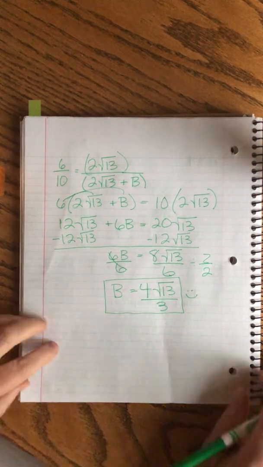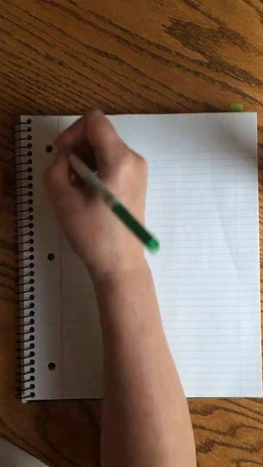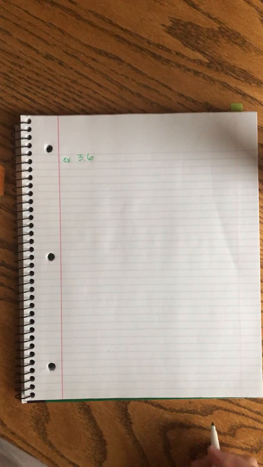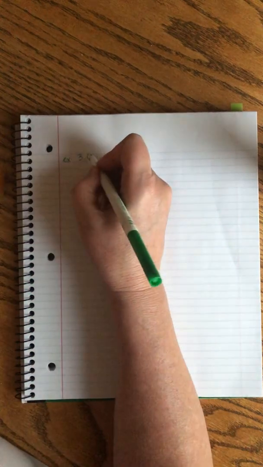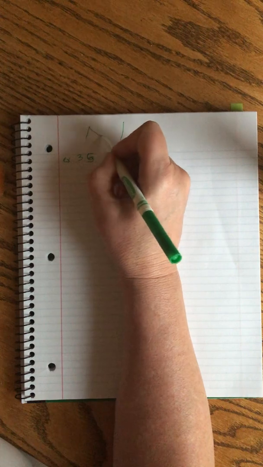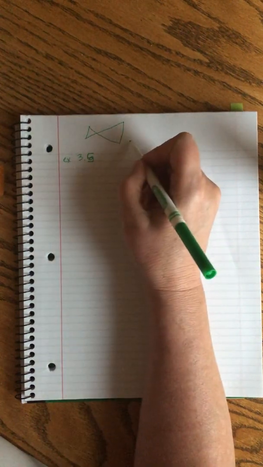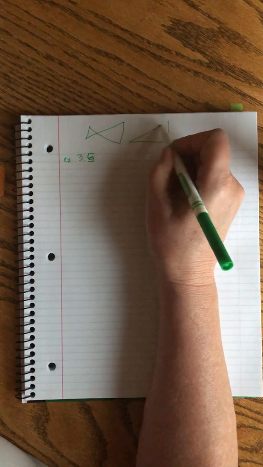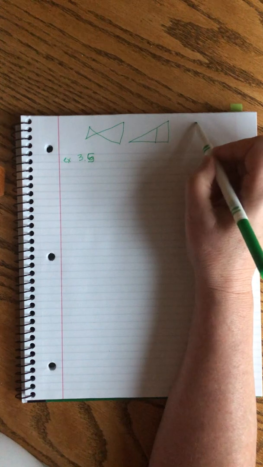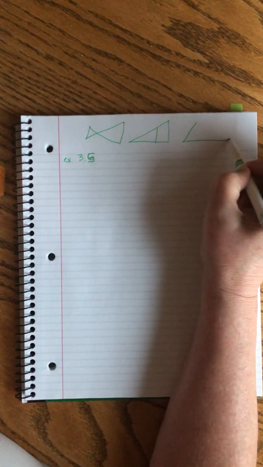Okay, last problem, and this is another classic way of showing similar triangles. This is example 3.6. I'm sorry, it's 3.5. I made that up. Bow ties are a classic way to show similar triangles. Overlapping triangles like this, the one we just did, are another way. And this one that I'm going to show you now is maybe the biggest granddaddy of them all.